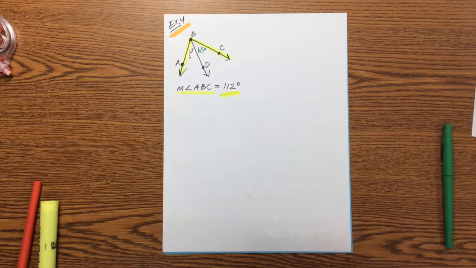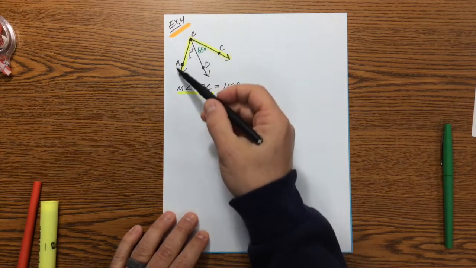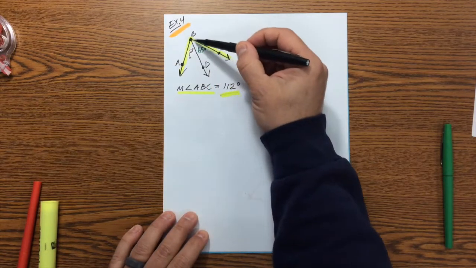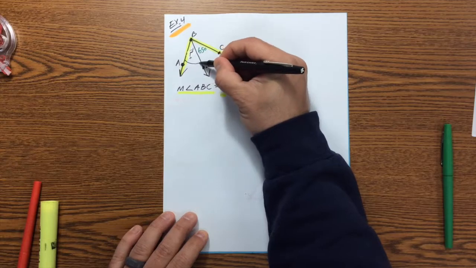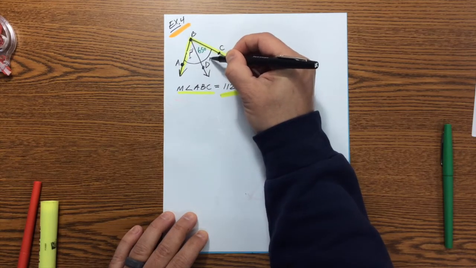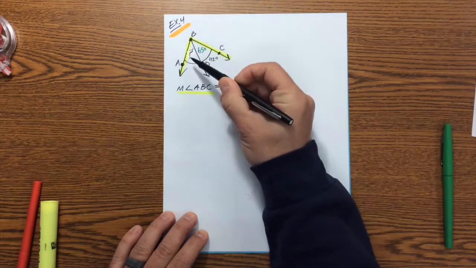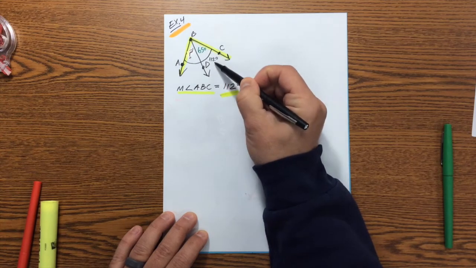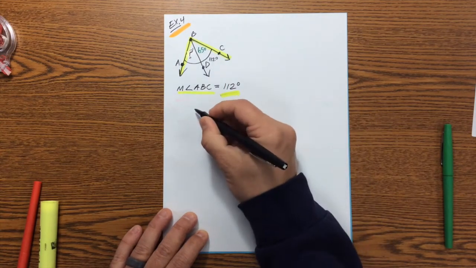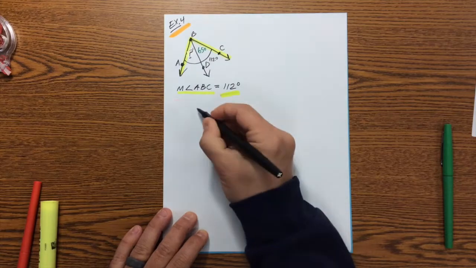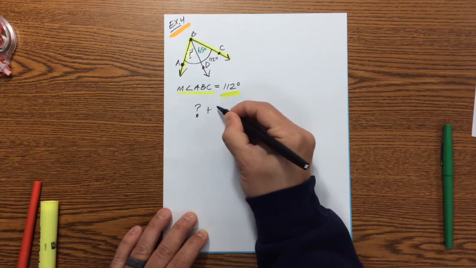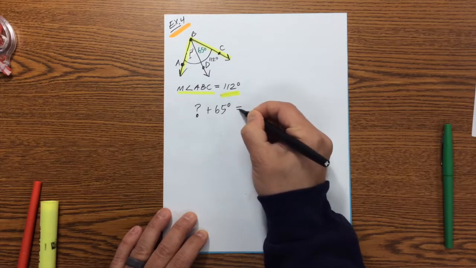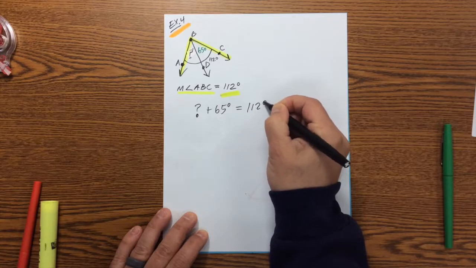All right. So if we know that the measure of this entire angle is 112 degrees, we know that this plus this is going to give me 112. So here's how we solve it. I'm going to put the question mark here, plus 65 equals 112. All right?